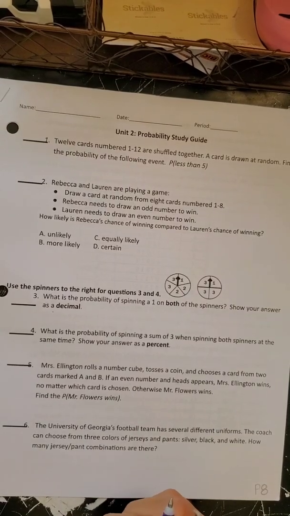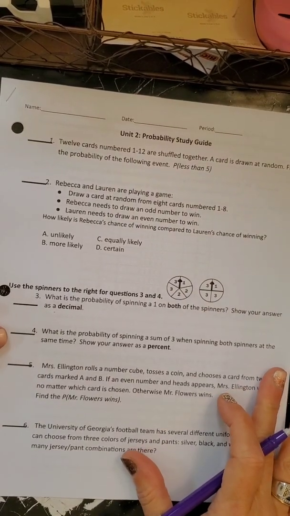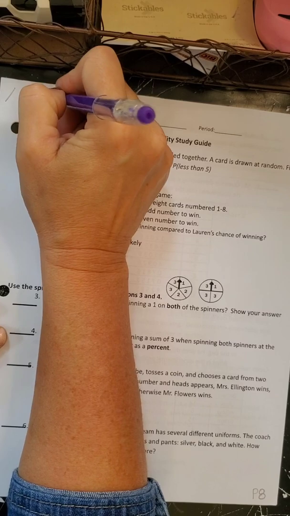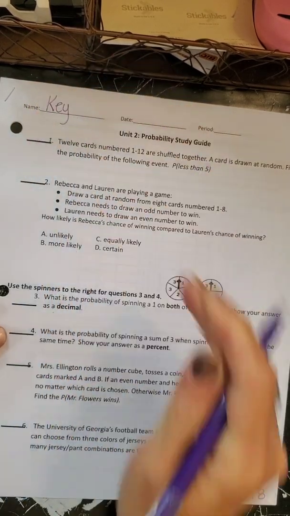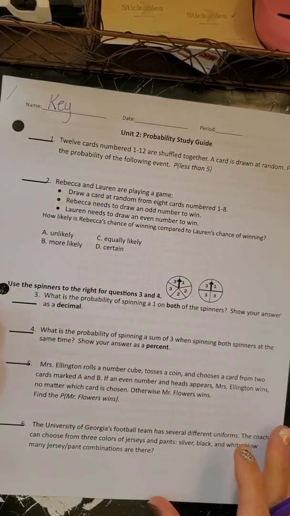All right, guys, let's go over your study guide and get ready for this test.